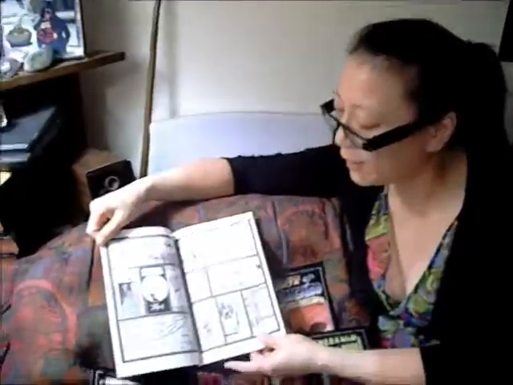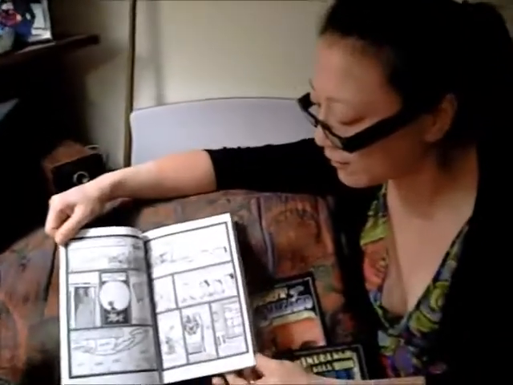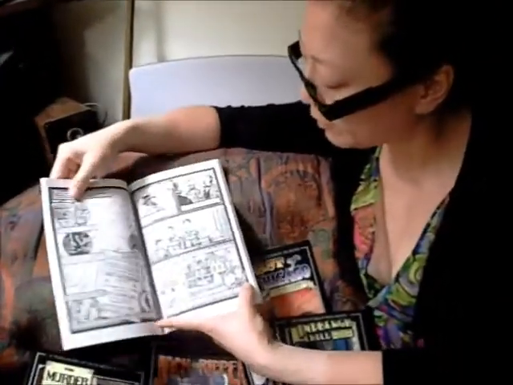So he, in every single one, features the murderer and the victim, and tells the background story of both of them. The artwork is really nicely drawn, very clear, very clean lines, and with a nice amount of detail in the background, so it's very, very well presented.